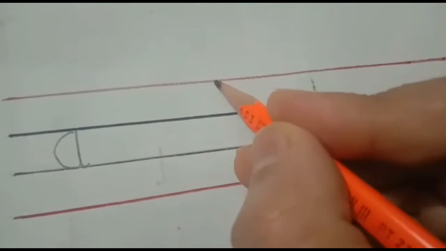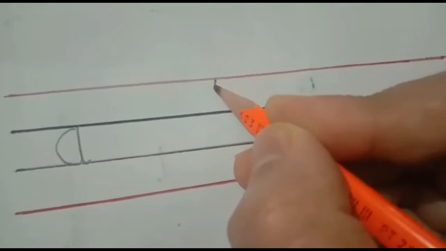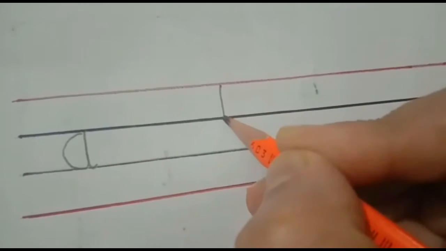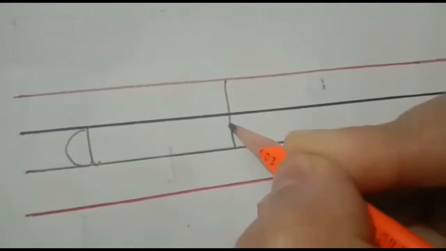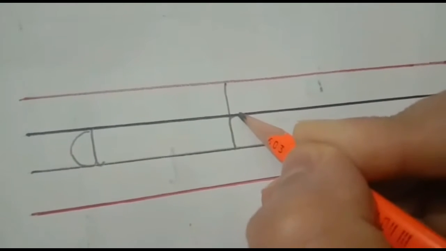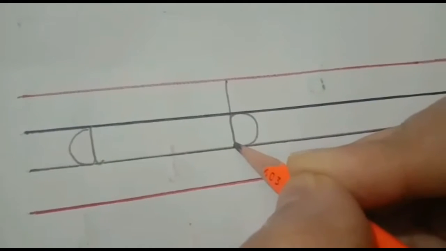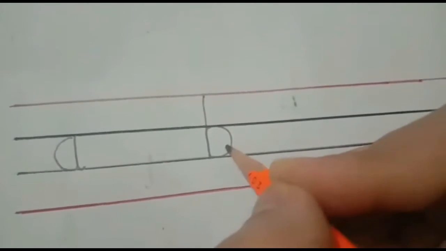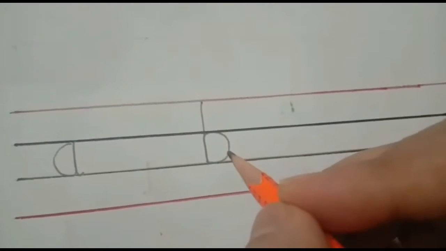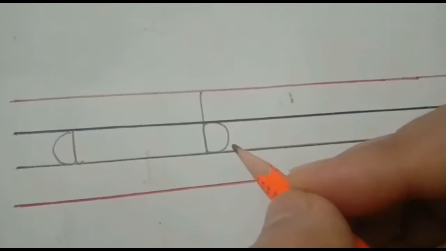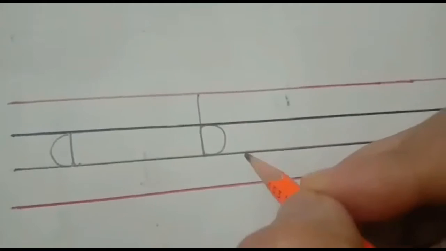Letter B. For letter B, I will start from the top line. Now come down, make a straight line and touch the base line, and now go up, touch the middle line, and here I will make a clockwise half circle like this. Yes, this is small b, a lowercase. The sound of this letter is B. It should be in the upper three lines, top, middle and base.